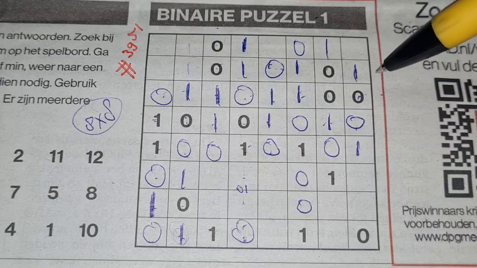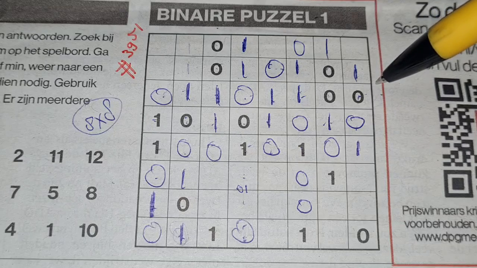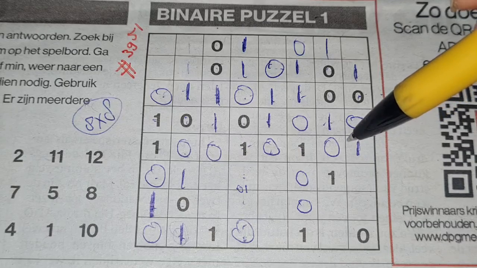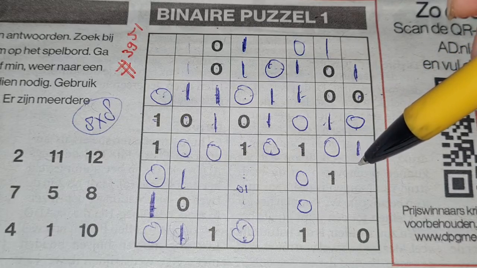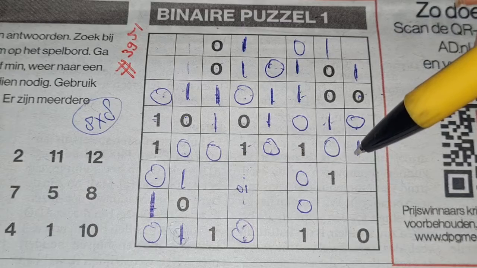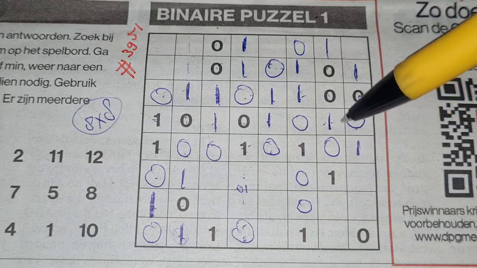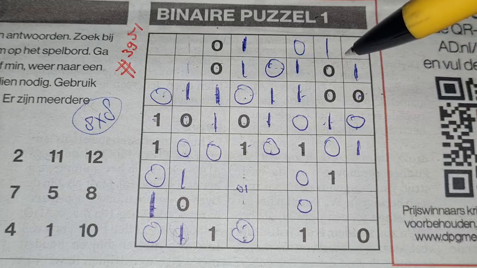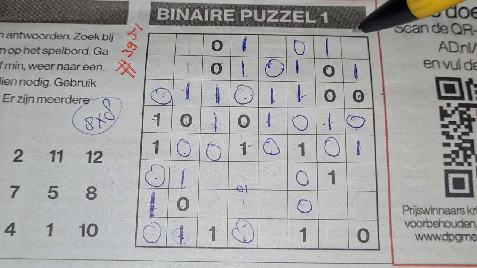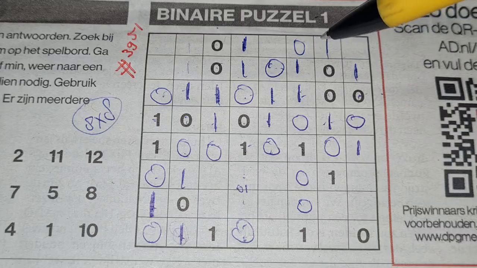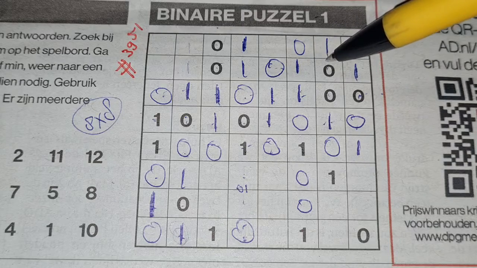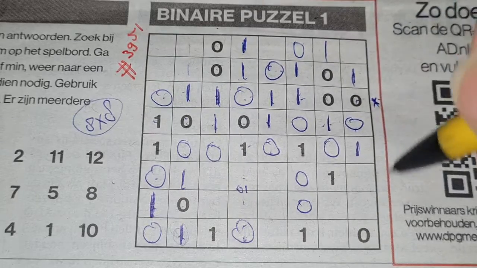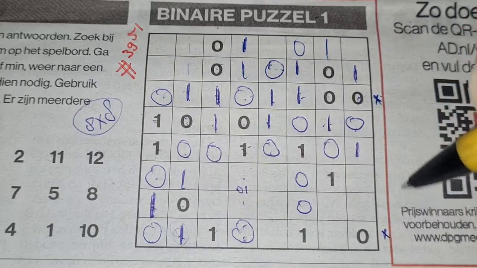Then. Think. No, yeah. I need to compare this column and the last column.